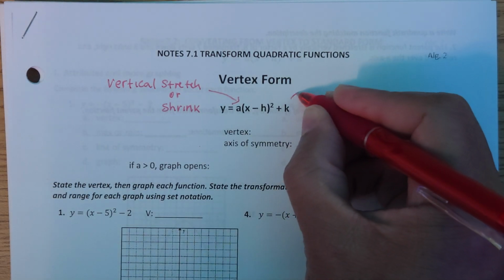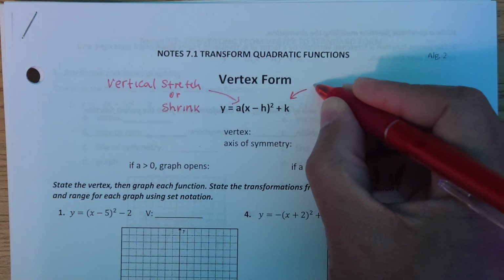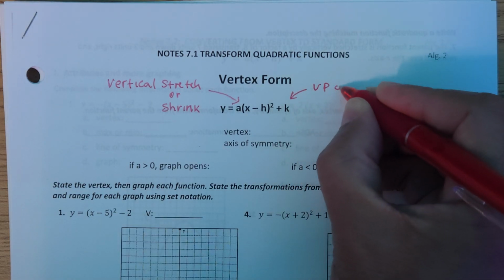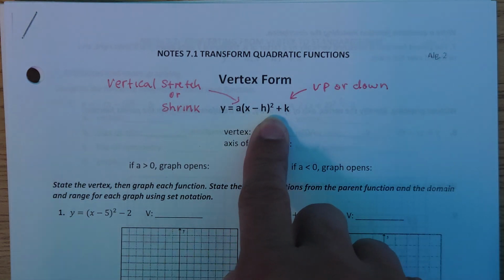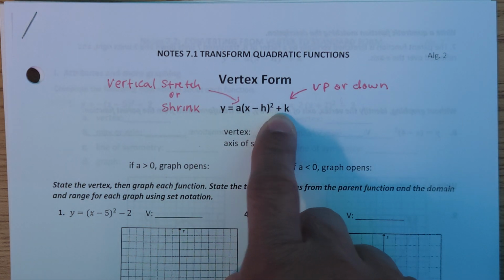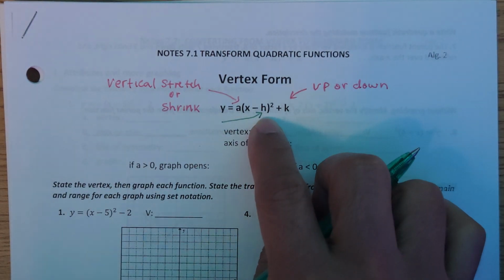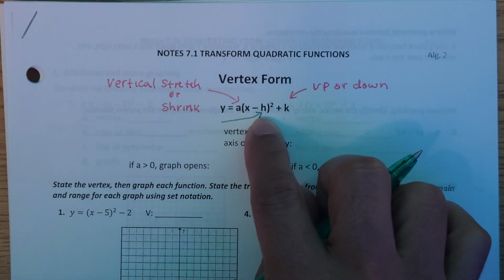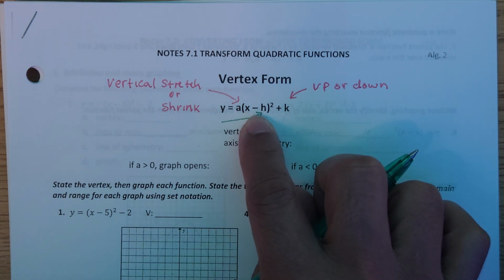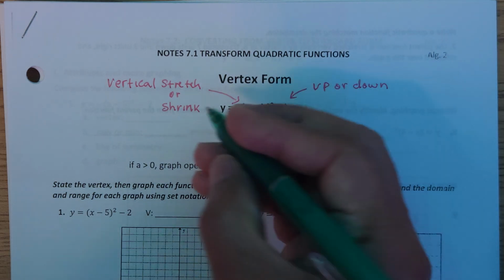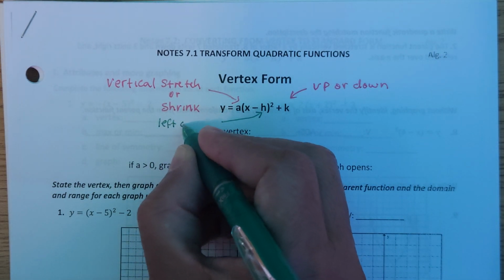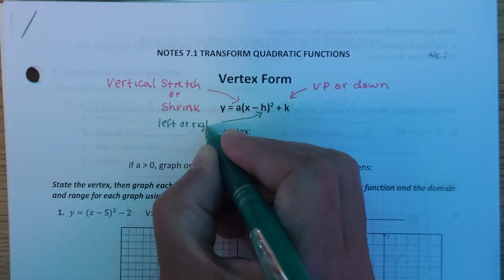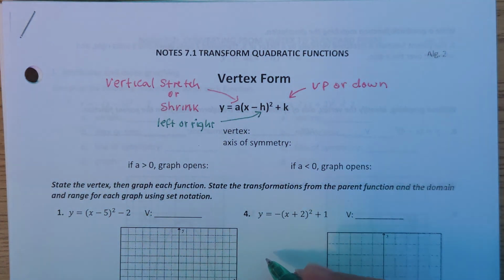Okay, and then also this value of k, it's a vertical transformation, so this either moves the graph up or down depending on if k is positive or negative, or you have a minus or a plus in front of it. And just like with absolute value, whatever is inside of the parentheses means the graph goes left or right. Okay, so plus means left, minus means right, so it's counterintuitive again. So then this helps you determine if the vertex of the graph goes left or right. So it's just like the absolute value.